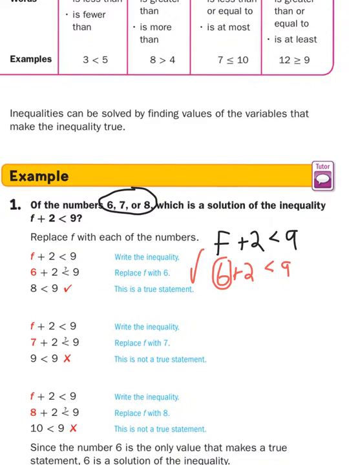Now, there can be more than one solution, so let's check 7. So if I do 7 plus 2 is less than 9. 7 plus 2 is 9, and 9 is not less than 9. So 7 is not a solution. And last, I can test 8. If I say 8 plus 2, is it less than 9? 8 plus 2 is 10, which is definitely not less than 9. So in this case, only 6 is a solution to that inequality.